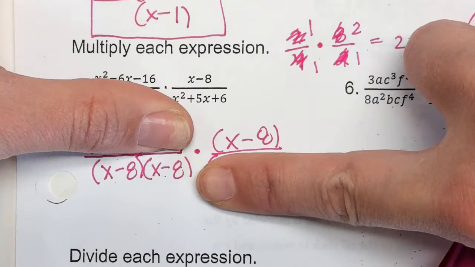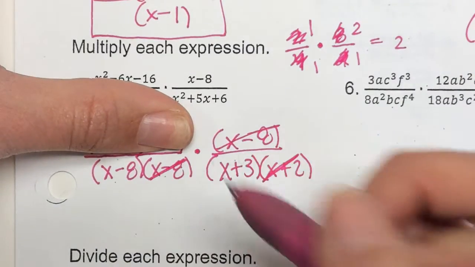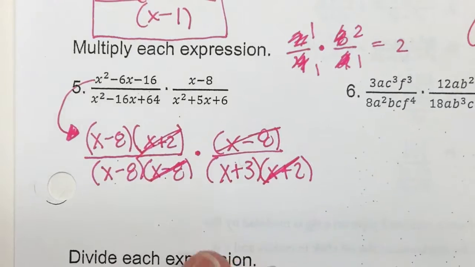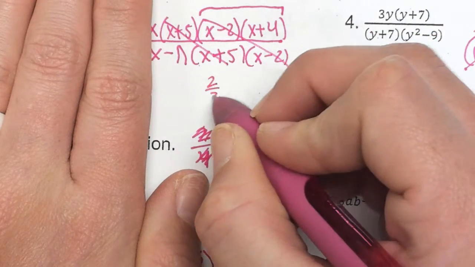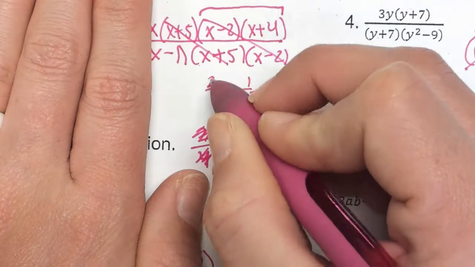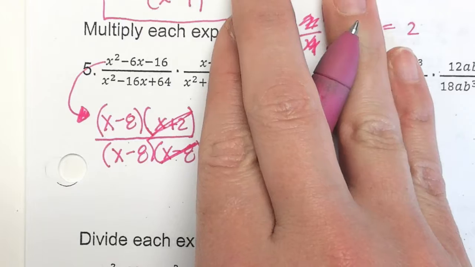One X minus 8 or both of them? Just one of them. Good. So mark out the top one here, one of these. And now, if I had, let me go back up here. If I had something like 2 over 2 times 1/2, couldn't I simplify this up and down? Okay, so looking up and down here, anything we can cancel?